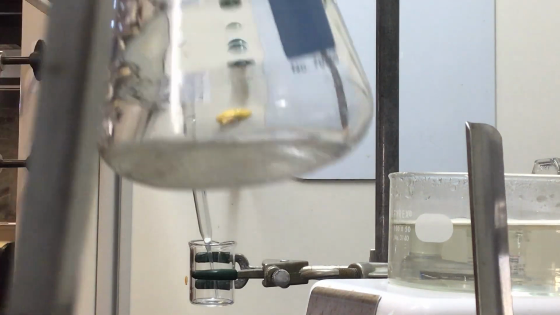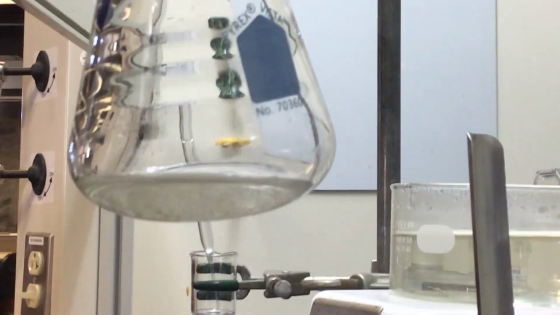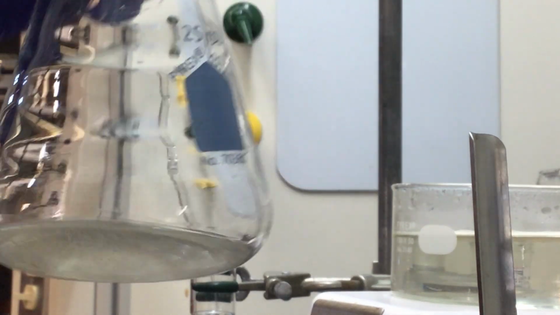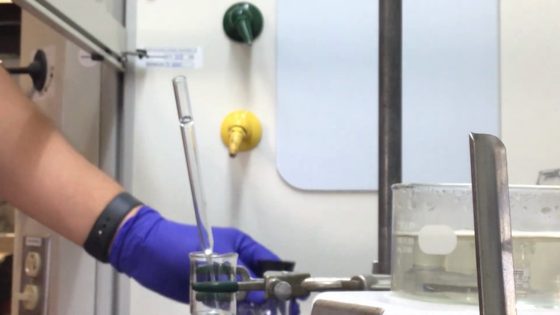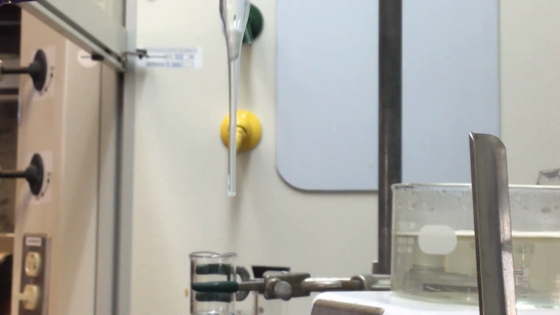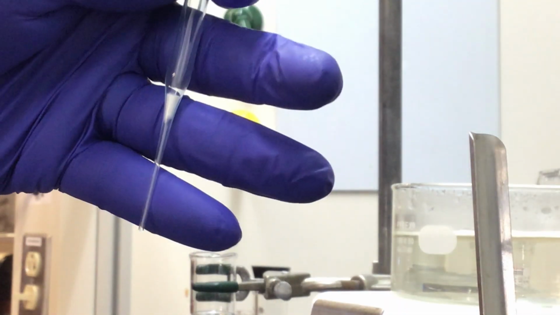I do want to also point out that in the filter flask, there's a lot of solid material in there. It might be difficult to see at this angle, the lighting, etc. But you could definitely see some chunkies in there, right? So, what are you going to do? No biggie. I made a filter pipette. Remember, there's a little bit of cotton inside of here.